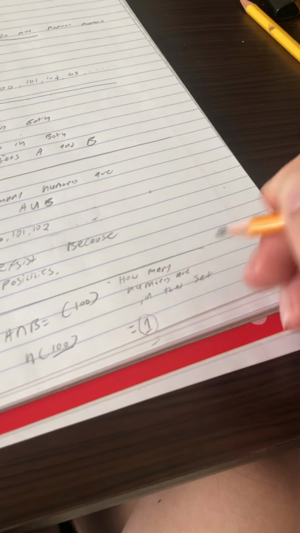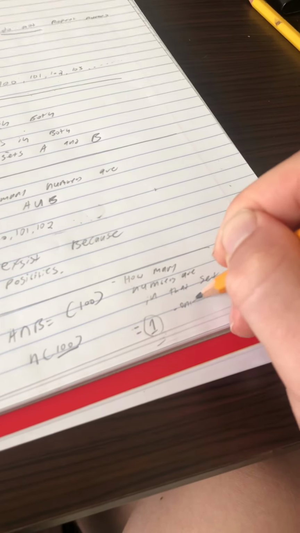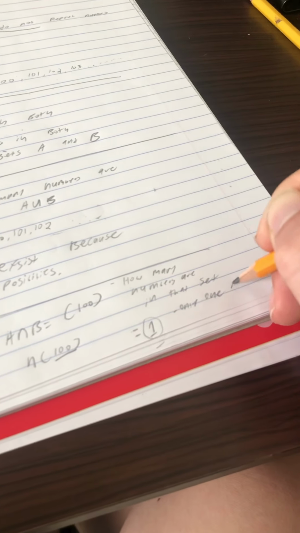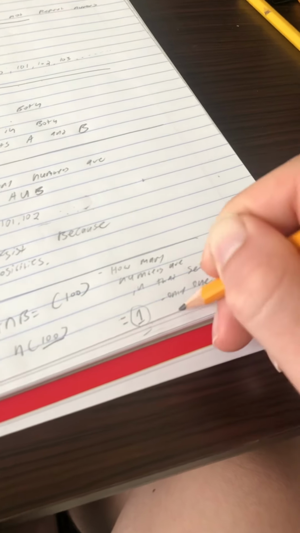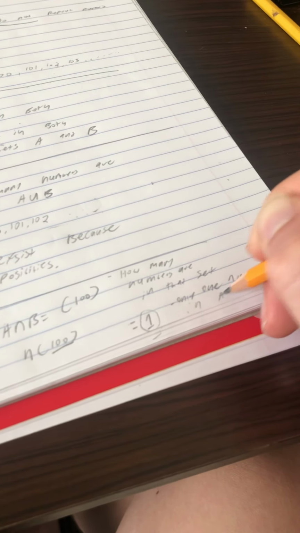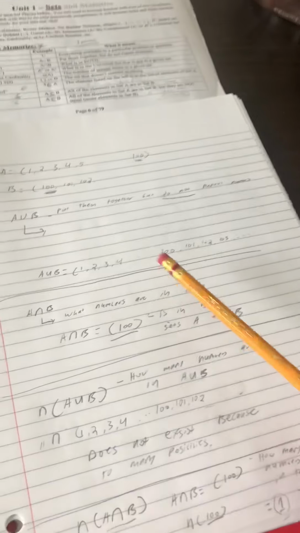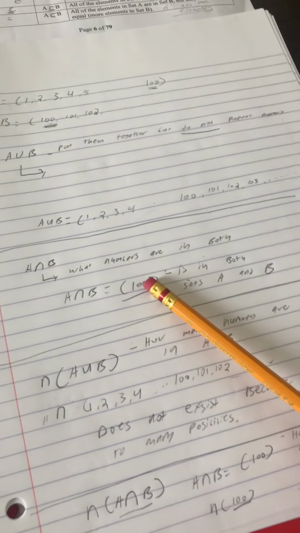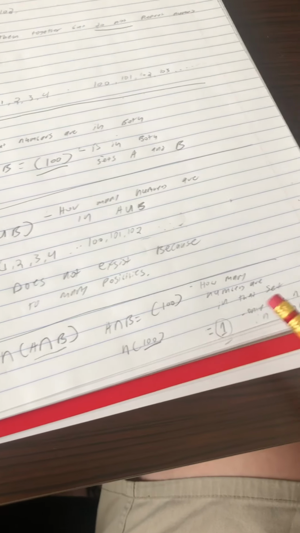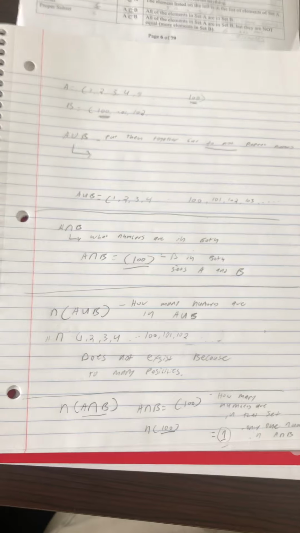Only one number in A intersection B. Because again, remember we did it up there. We figured out they only shared one number, which is 100. Same case down here. There's only one number that is shared by both. It is 100. Well, let me go ahead and get a shot of that page right there.